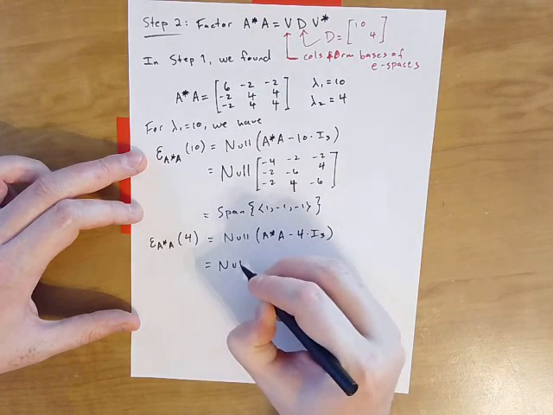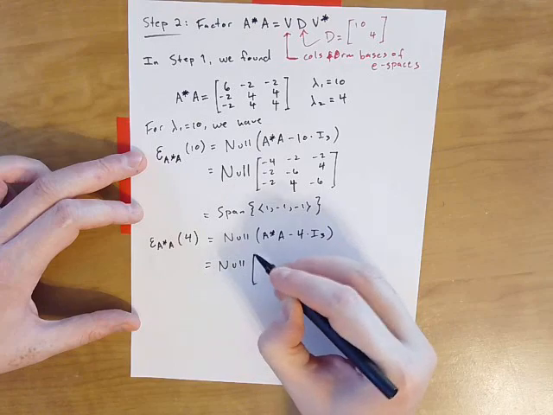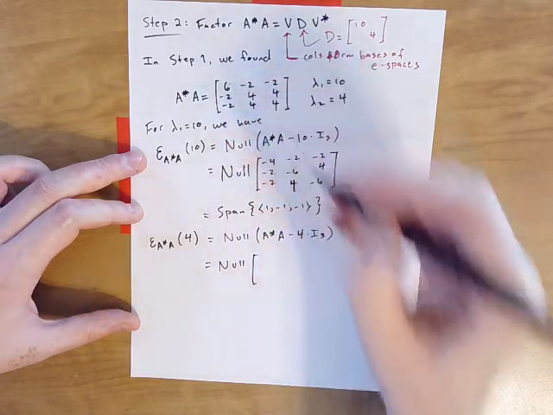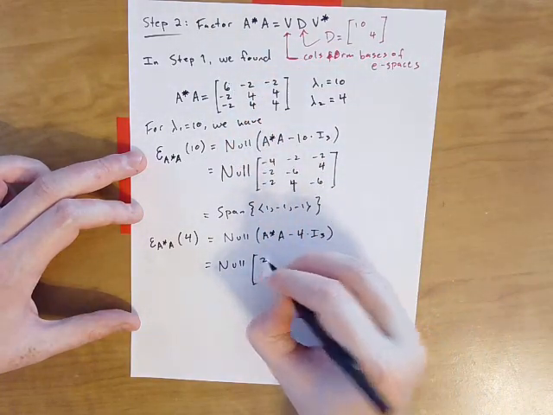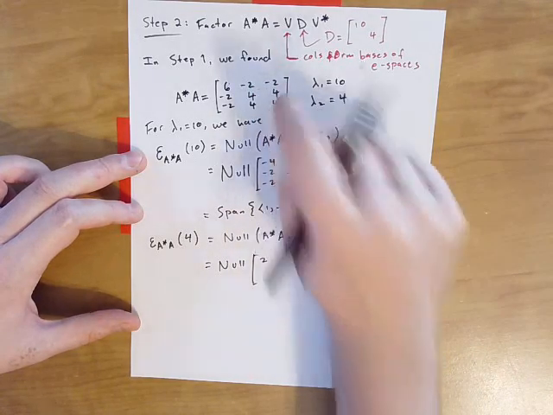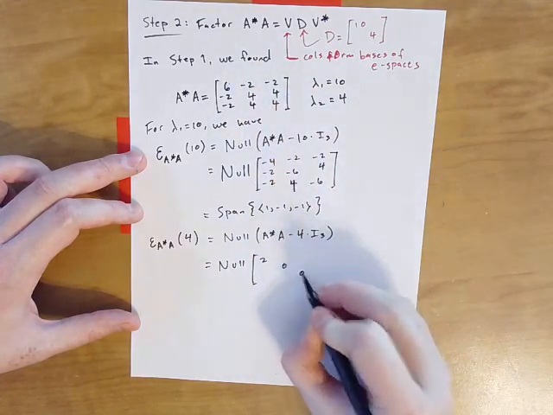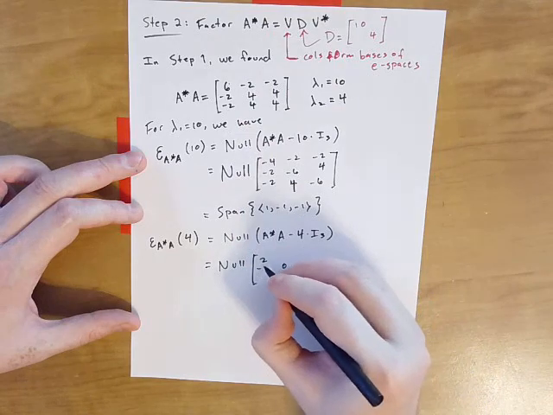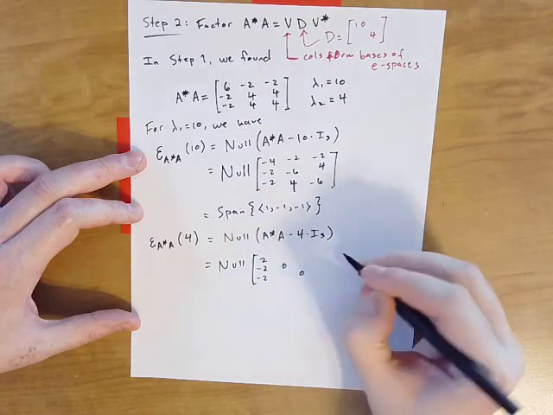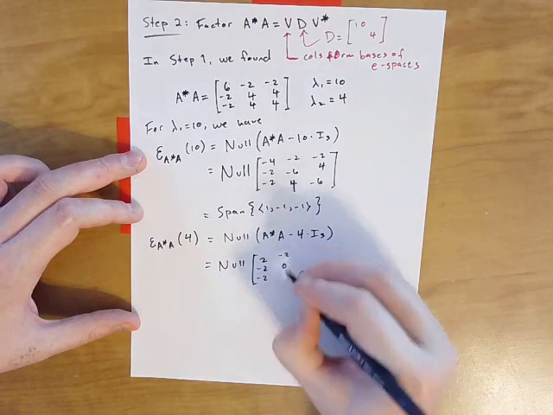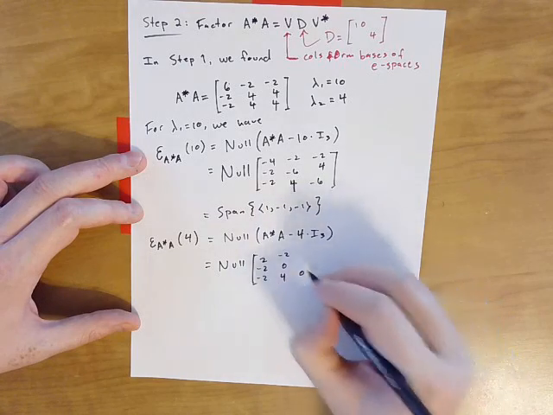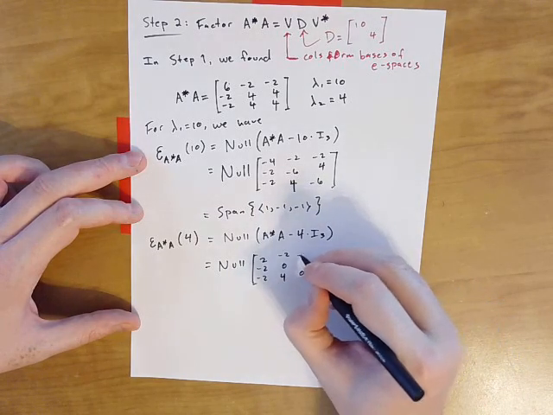So we're looking at the null space of 6 minus 4 is 2, 4 minus 4 is 0, and 4 minus 4 is 0, so we get some zeros in this thing, and then every other entry is the same, negative 2, negative 2, negative 2, 4, negative 2, 4.